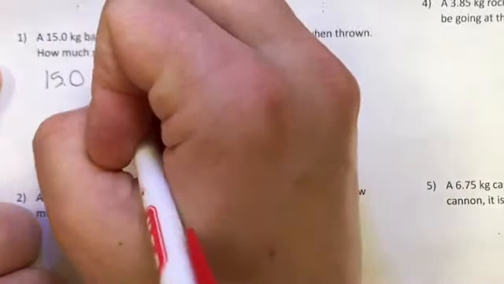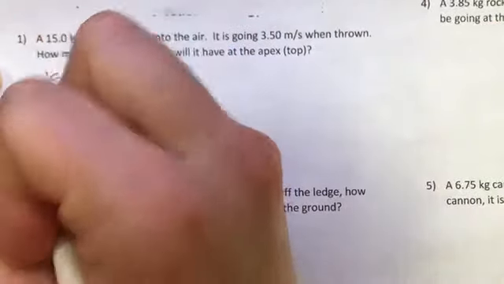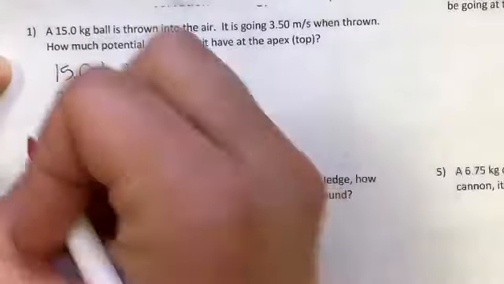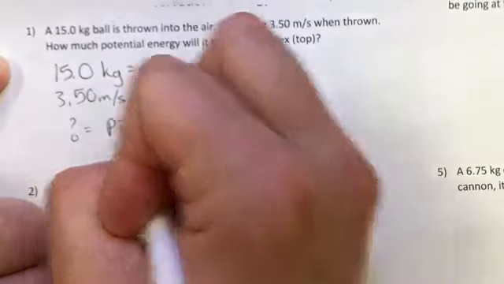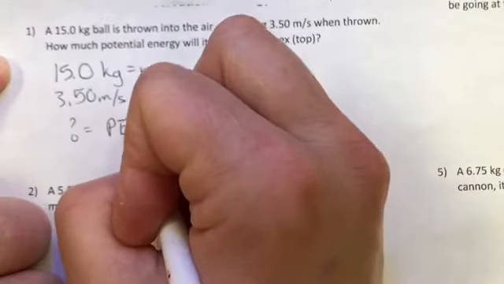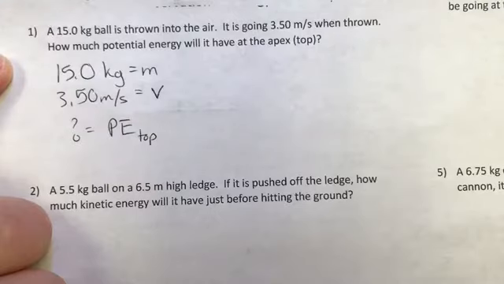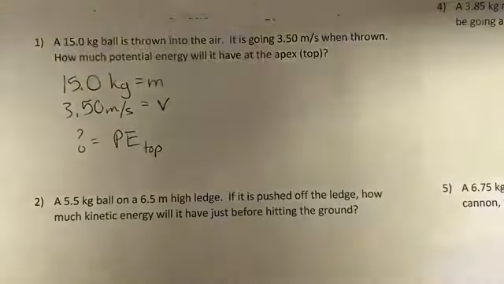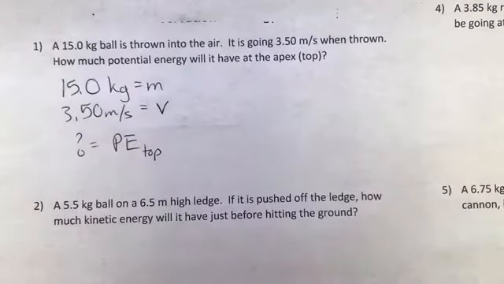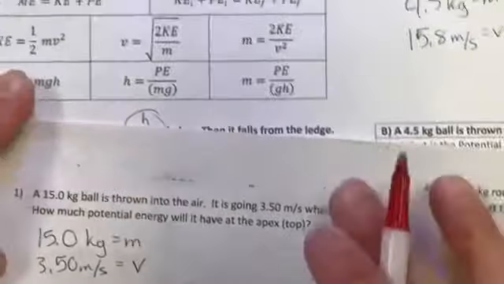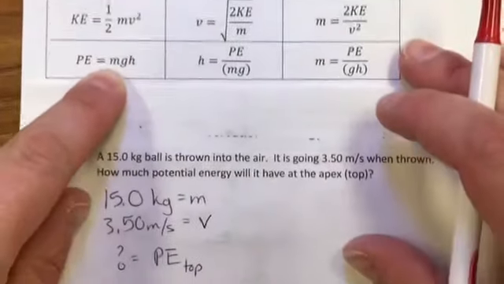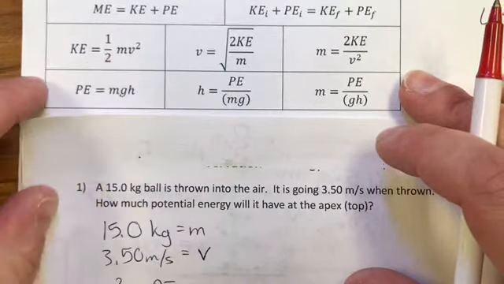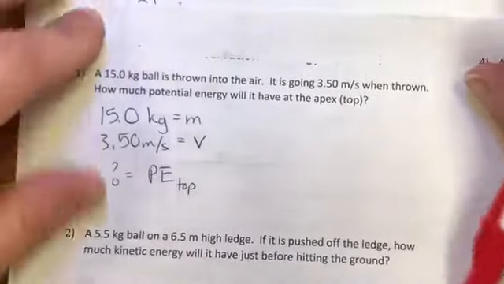15.0 kilograms. Measures mass. 3.50 meters per second. Measures velocity. And the question is asking for potential energy at the top. Now, it should kind of jump out and be like, wait. Potential energy, if you think about your formulas, potential energy requires mass, gravity, and height. I don't have height, I have velocity. Velocity is for kinetic energy. Yes, that's why you have to pay attention to what the question's saying. Okay?